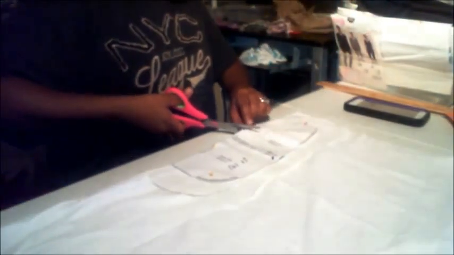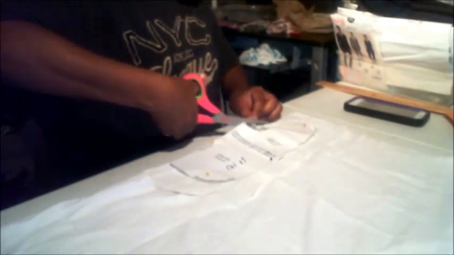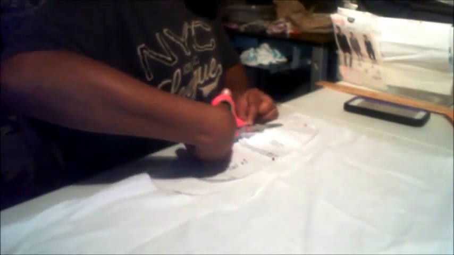I'm just kind of eyeballing it here. I'm going to cut the way this is because I don't want to mess up this pattern, but I'm going to make this hole, this neck hole, a bit bigger.